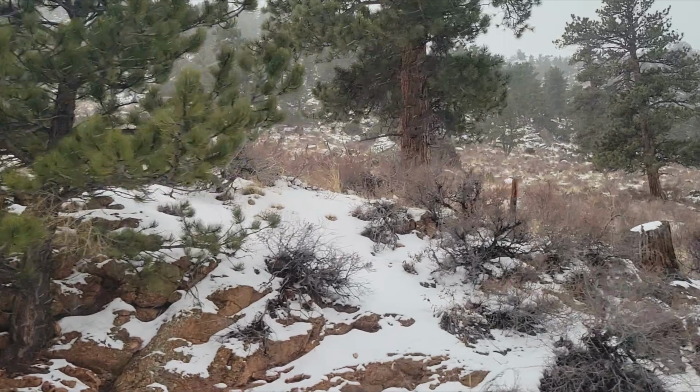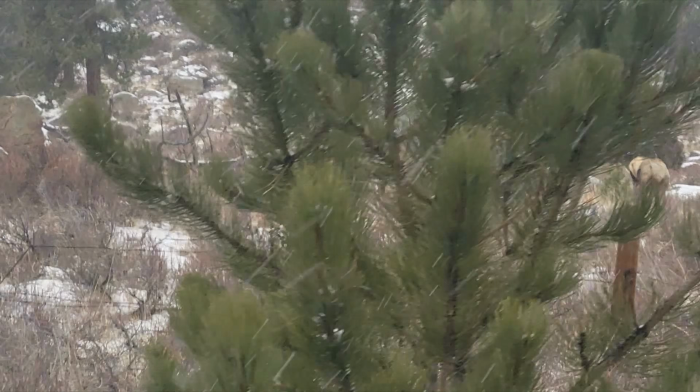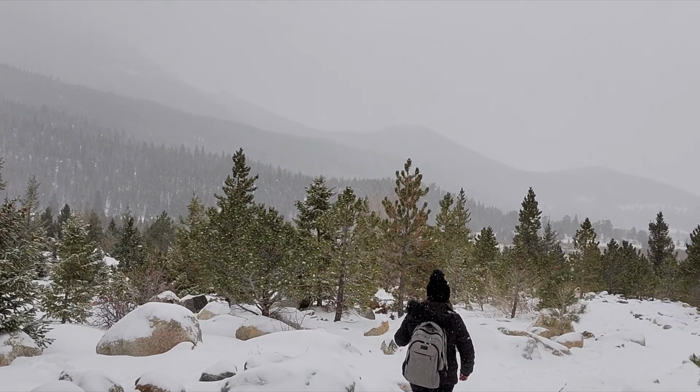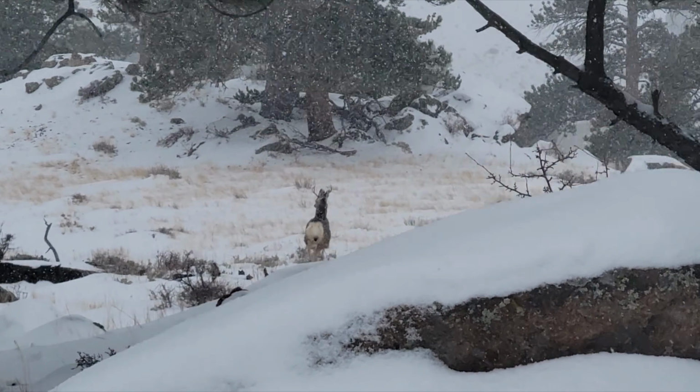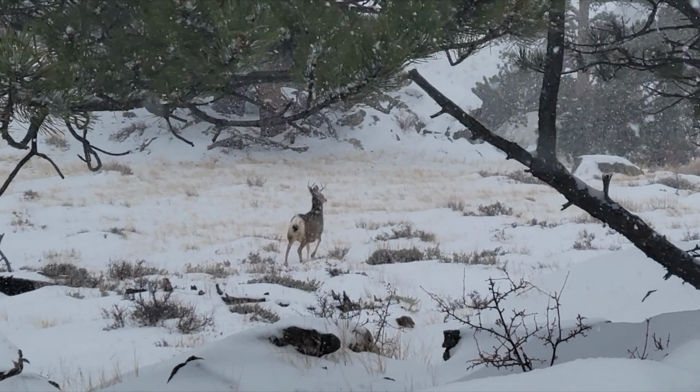And then we were there. We saw elk, beautiful views while it was snowing, and we even saw some deer up close. It was just a perfect picture. Look at this, could be a Christmas card.